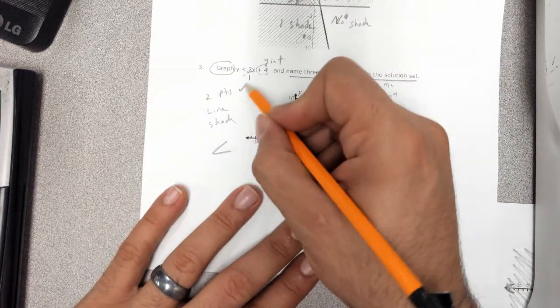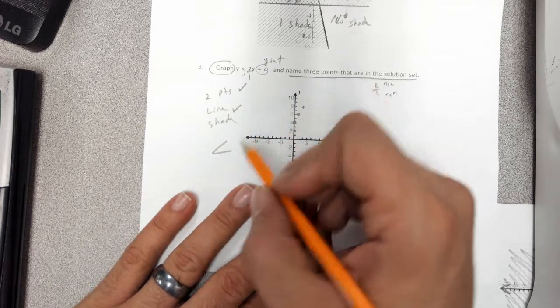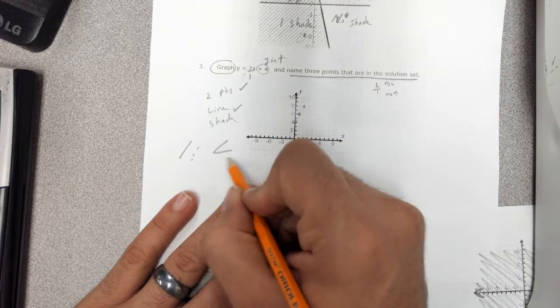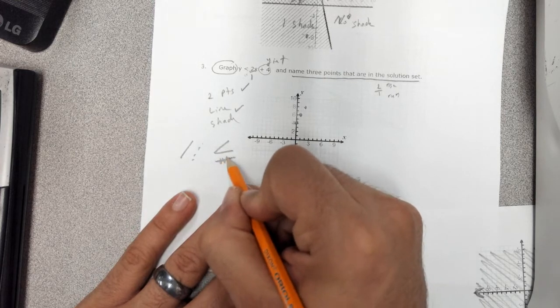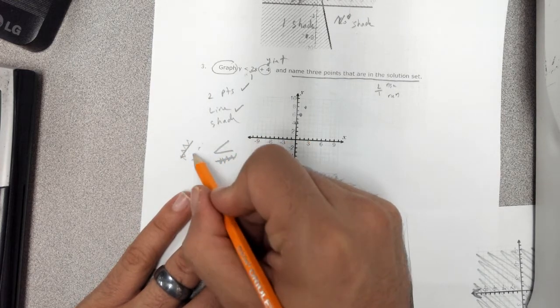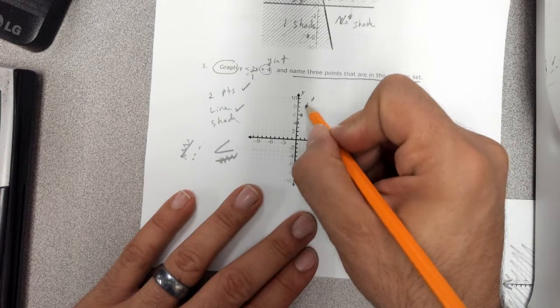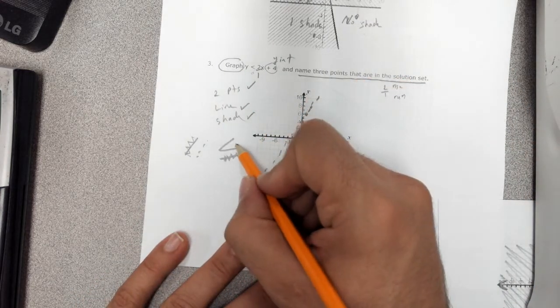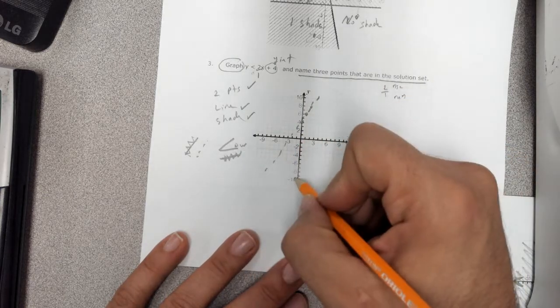Alright, I got my points. Now I got to pick a line. This is either solid or dashed. I don't see a solid line. They don't have that. So it's not a solid line. It's going to be a dashed line. Now I got to pick the shade. It says lower, low, so the lower portion of it.